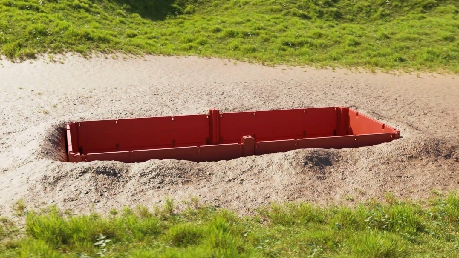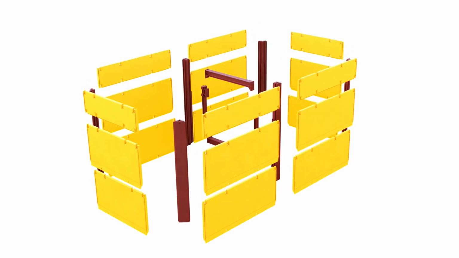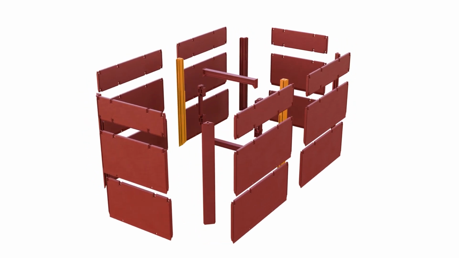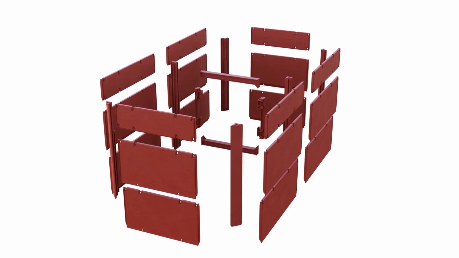Pro-Tec Equipment's slide rail system consists of 5 basic components: panels, corner posts, spreader posts, spreader beams, and roller beams.